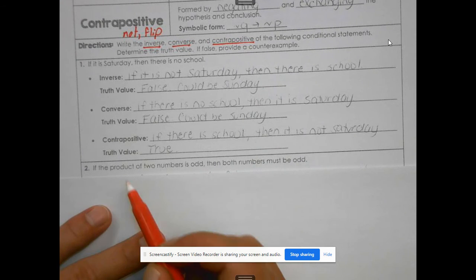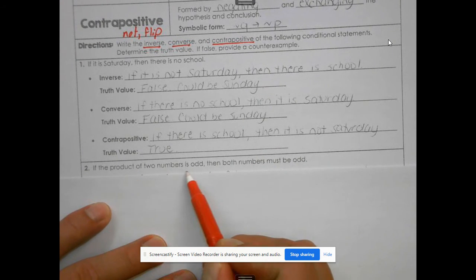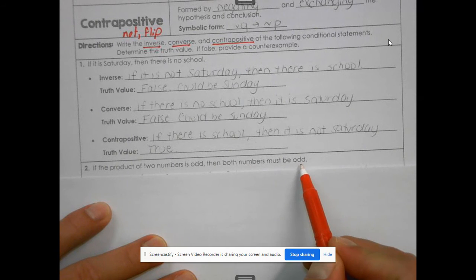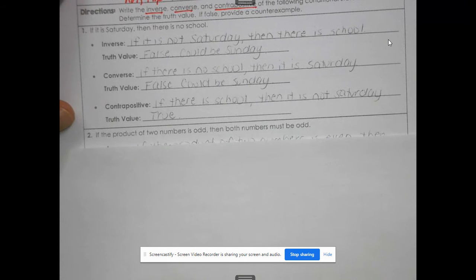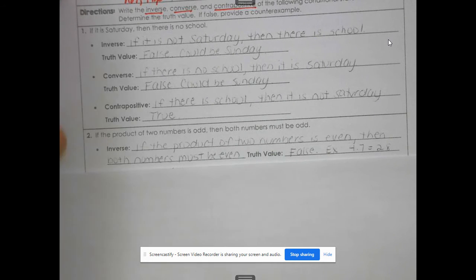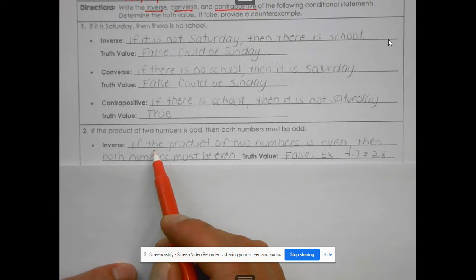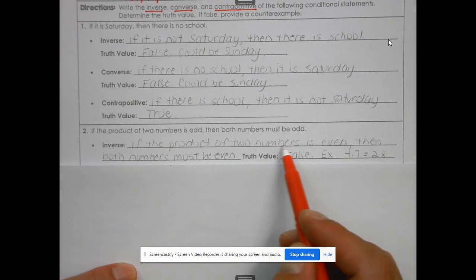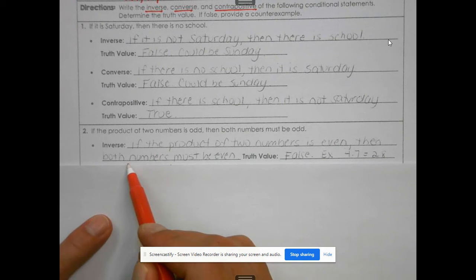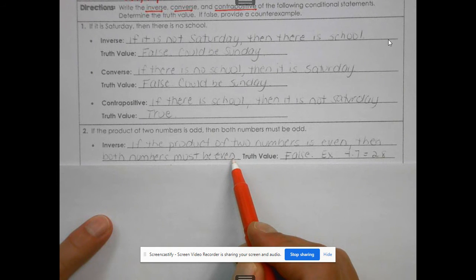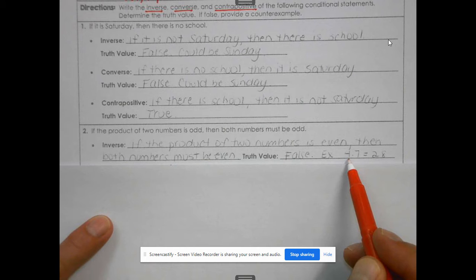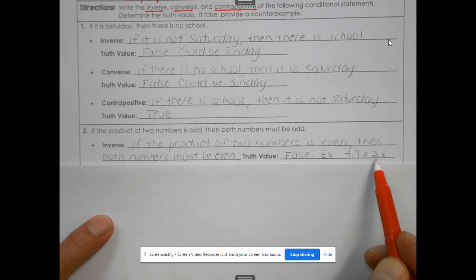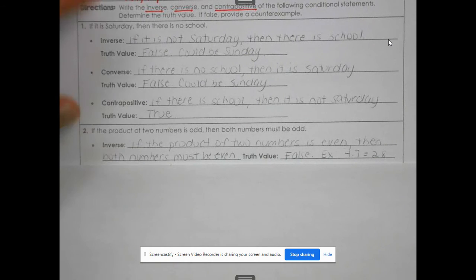Conditional statement. If the product of two numbers is odd, then both numbers must be odd. All right, so inverse, we have to add the words not. If the product of two numbers is even, then both numbers must be even. False. And here's your counterexample right here, guys. 4 times 7 is 28. So even though both numbers are not even, we still have an even answer there.